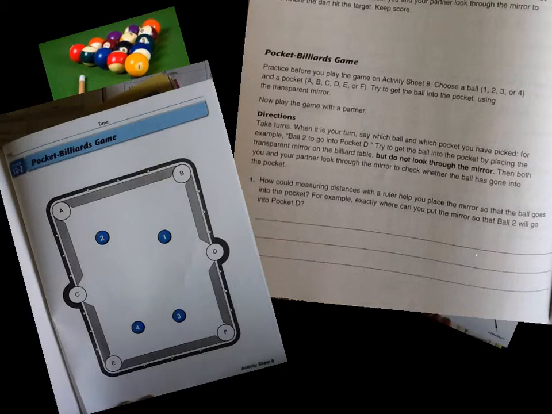After you and your partner have played the game several times, you need to answer the question at the bottom of the page. It says, how could measuring distances with a ruler help you place the mirror so that the ball goes into the pocket? For example, exactly where can you put the mirror so ball 2 will go into pocket D? Be specific and use complete sentences to show your thinking.